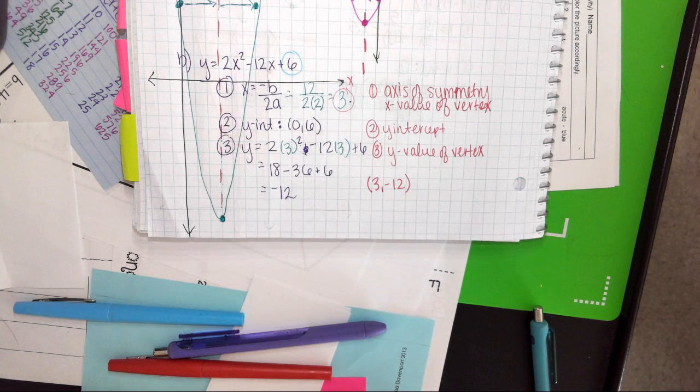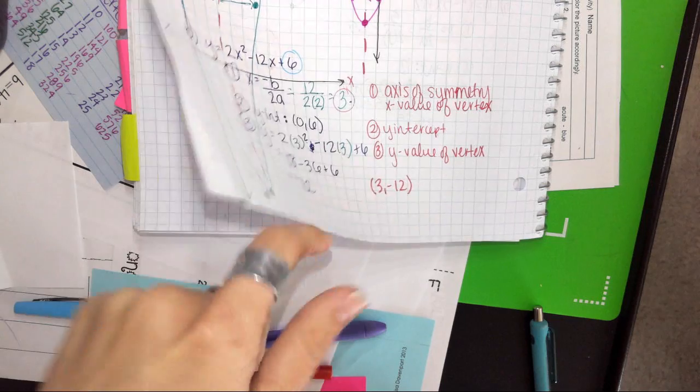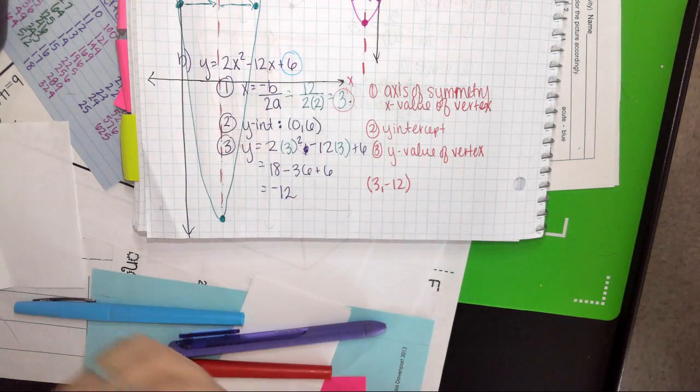Now, why did both of those open up? Because it was positive. What was positive? The first number. The A. Yes, Natalie, take a point. The A was positive. If this is positive, it opens up. Are you ready to do one that opens down?